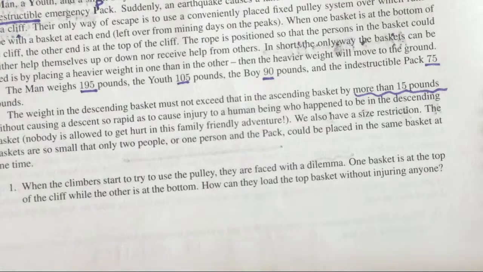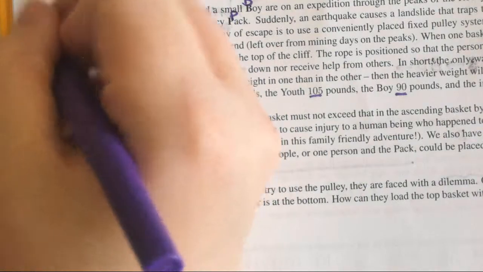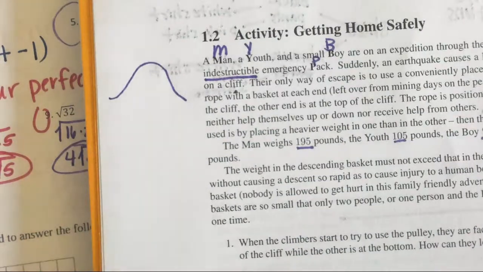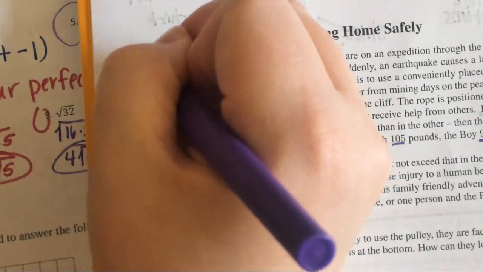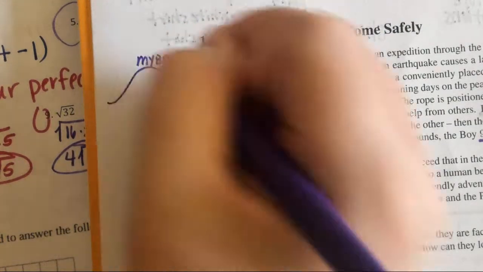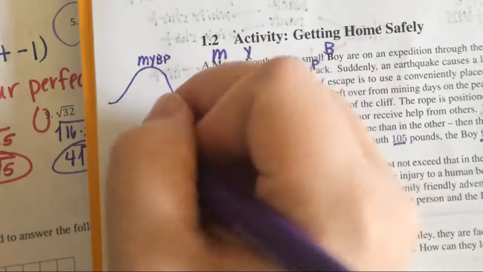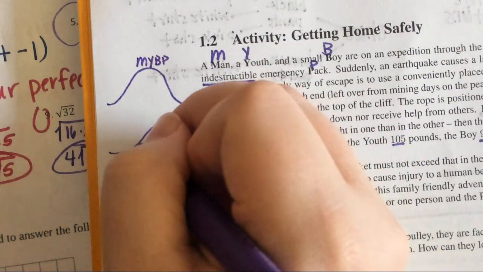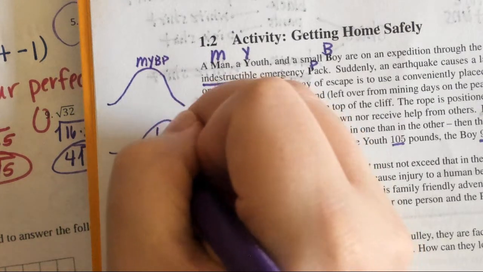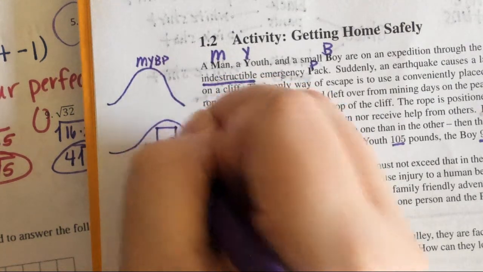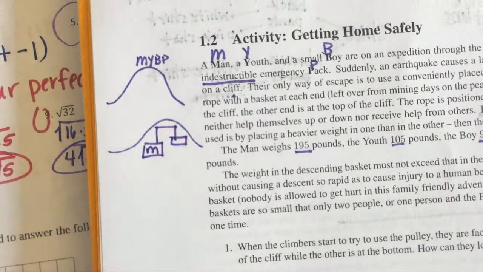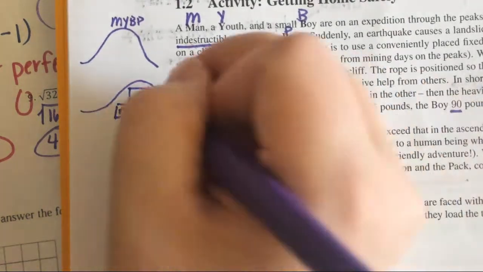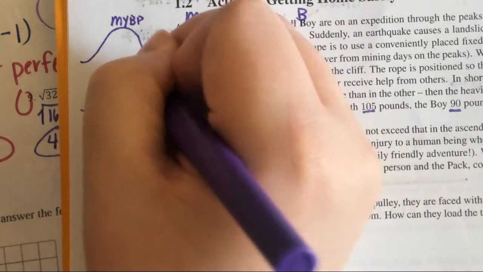Okay, so how I would draw this out for what I just said, I would probably have me a picture. You know me, I like pictures. Mine's probably ugly. So here's my hill. At first there was man, youth, boy, pack. They're all at the top. And then here's my hill again. Here's my baskets. The man's going to come down to the bottom because I'm going to put the youth and the pack against him, and I'm going to leave that boy at the top.